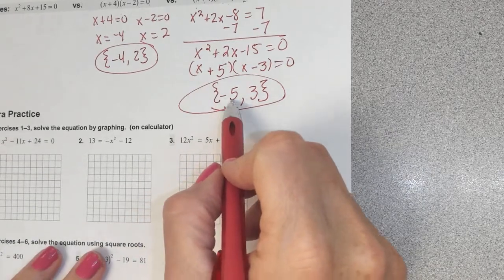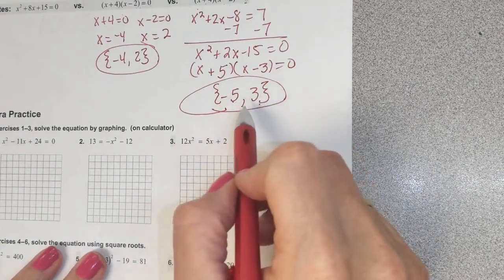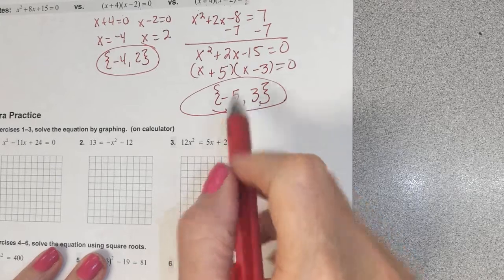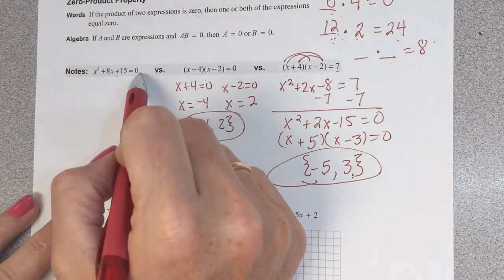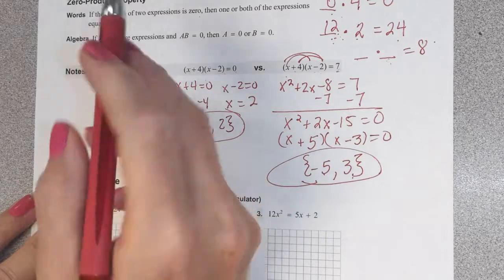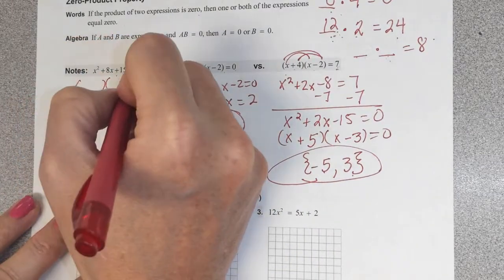Did you get it right? Negative 5 and 3? Does it matter which order we write them in? No. All right, let's go back up here. First thing we do, check. Is it equal to 0? Yes. Ready to factor.